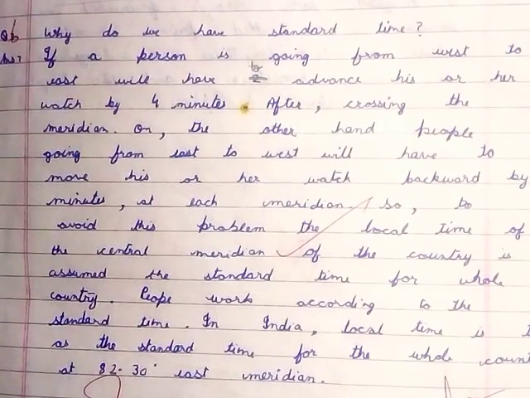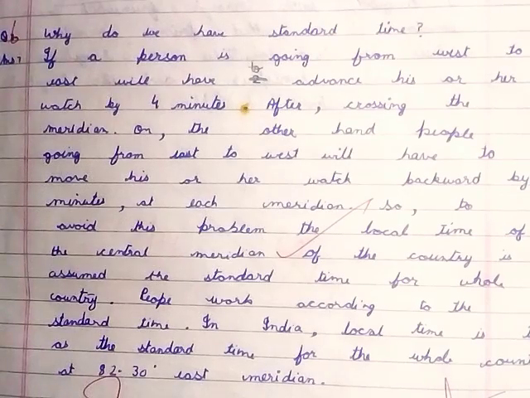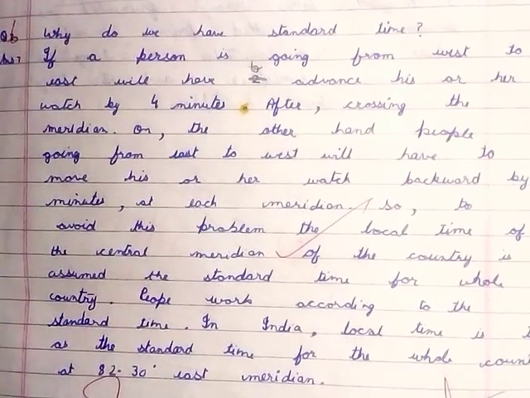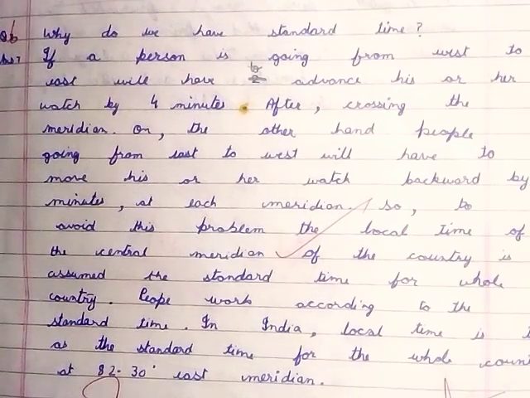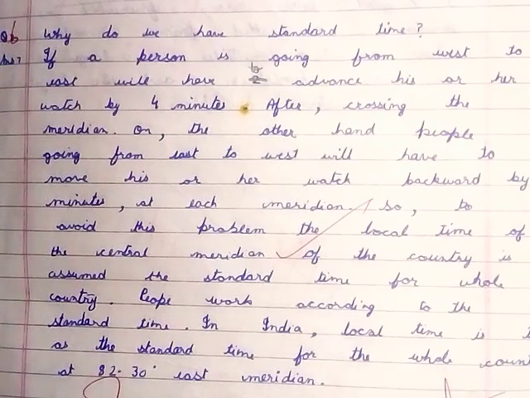Question number 6. Why do we have standard time? If a person is going from west to east, will have to advance his or her watch by 4 minutes after crossing the meridian. On the other hand, people going from east to west will have to move his or her watch backward by 4 minutes at each meridian.